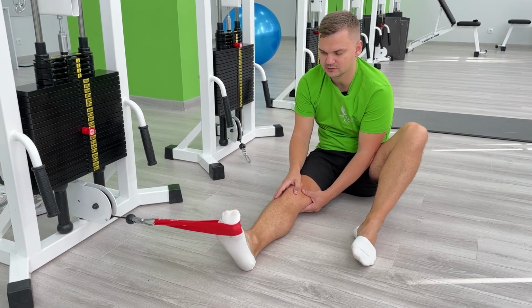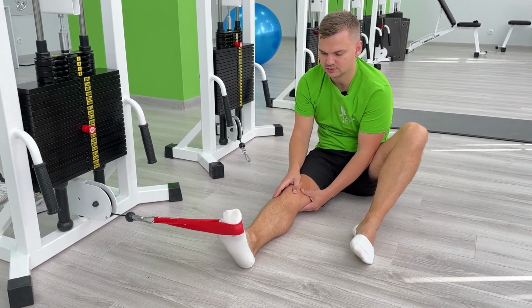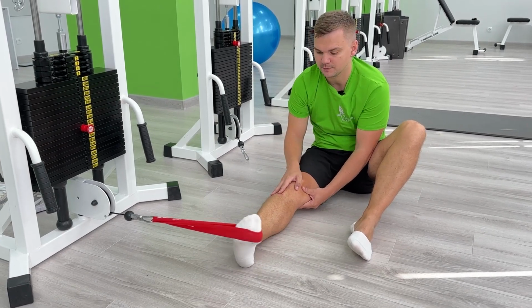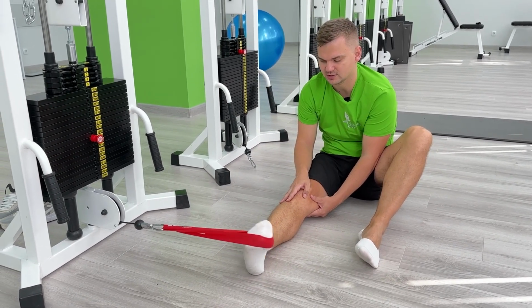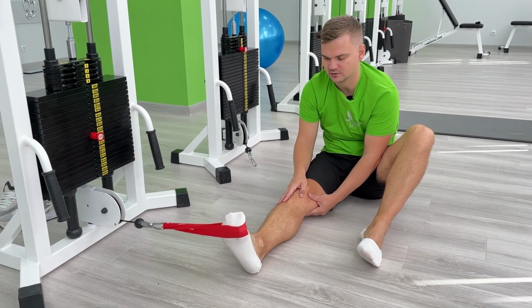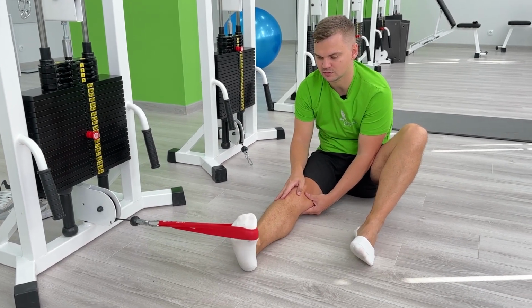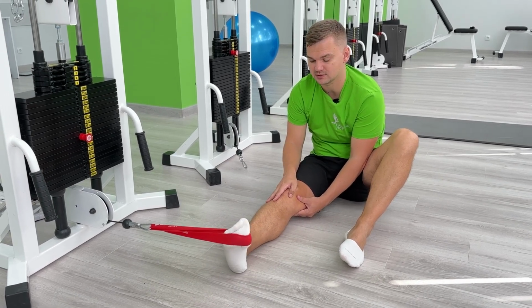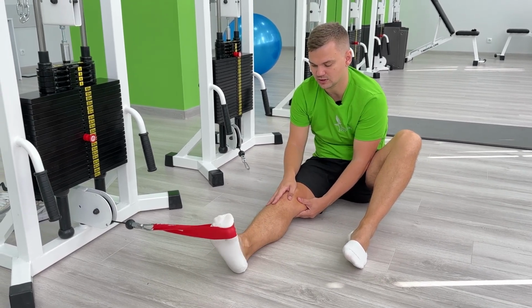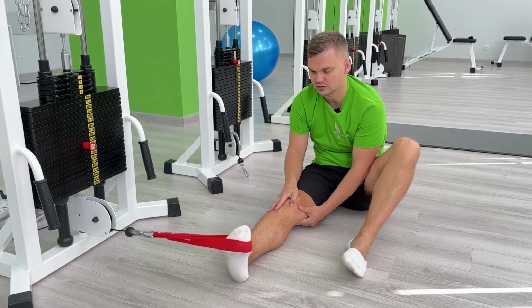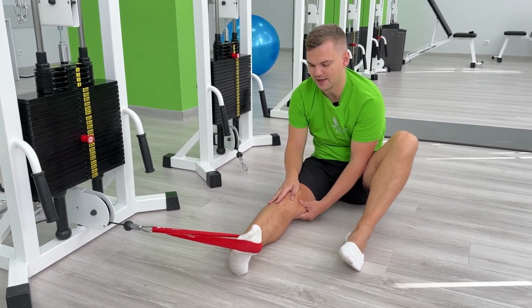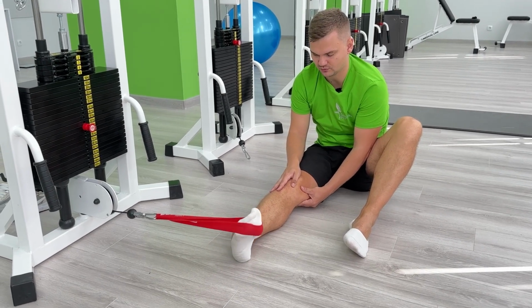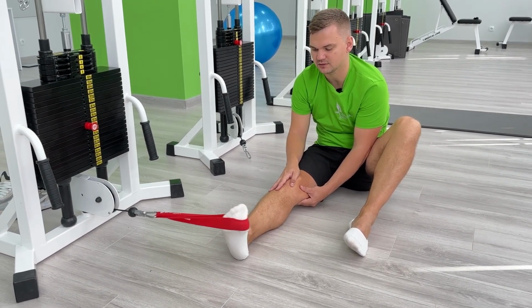Two, three. I'm starting to feel a burn, but it's bearable. Five, six, seven, eight, nine, ten. Let's do ten more. One, two, just focus on the foot. Three, four, five, six, seven, eight, nine.